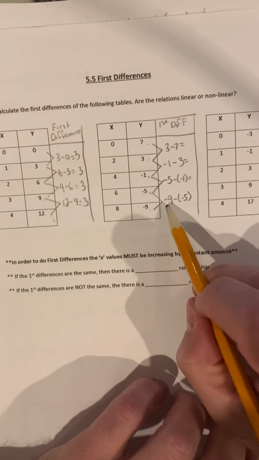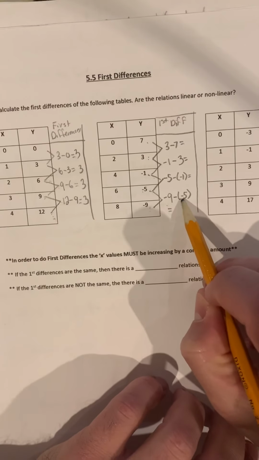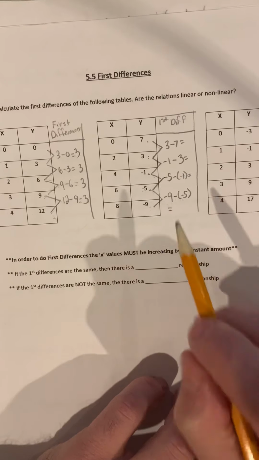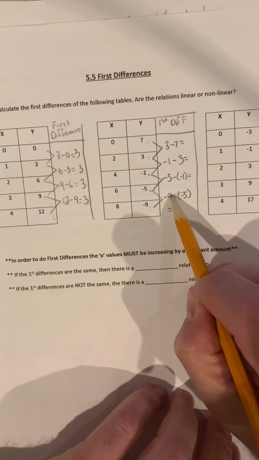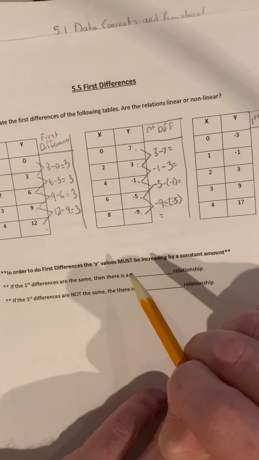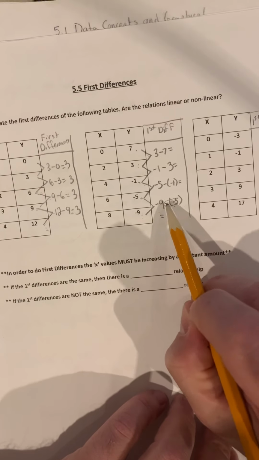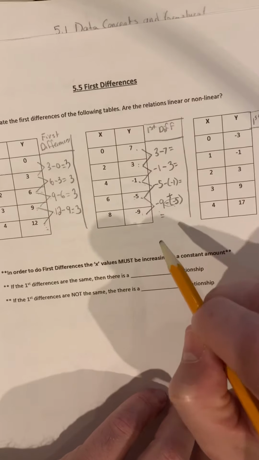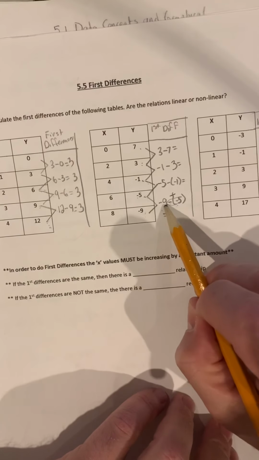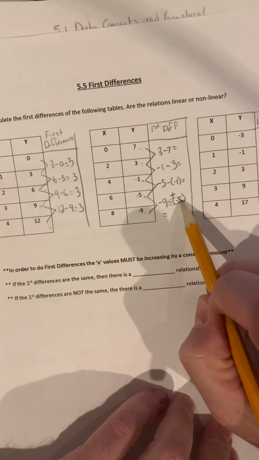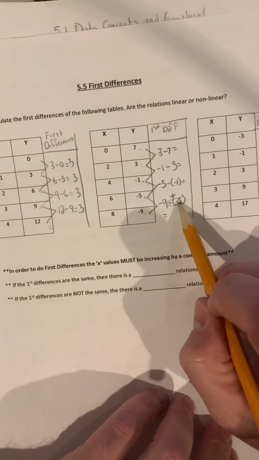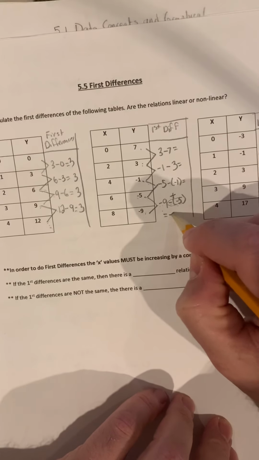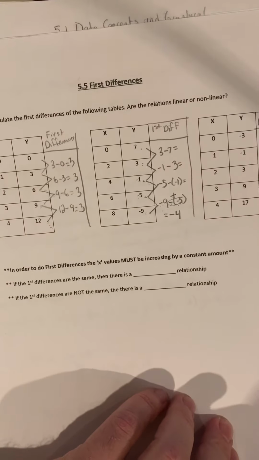So here we have -9 subtract a -5. Okay, so you notice here that we have 2 negatives. So what happens when we have a subtract a negative, or 2 negatives? Well, it becomes positive. Okay, so we have -9 plus 5. So 9 negatives, 5 positives gives you -4.